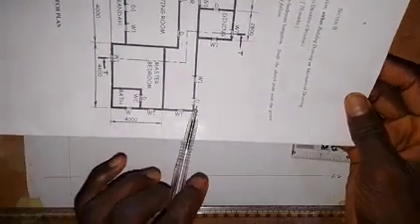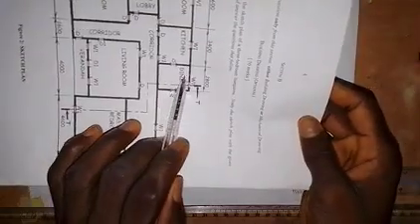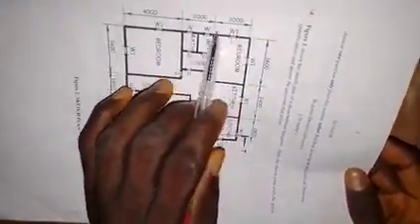The distance from here to here is 2,000. This is 2,000 here. So 2,000 by 50. So that will give us 40 millimeters. So here we have 40 millimeters here. So we have that wall. Then the next one is this wall here, and the distance from here to here is 3,000. So that will give us 60. So here we have 60 millimeters.